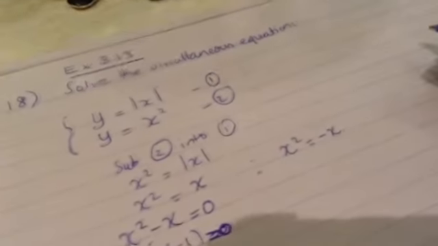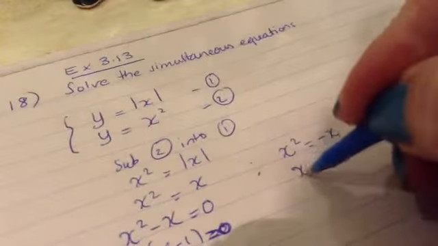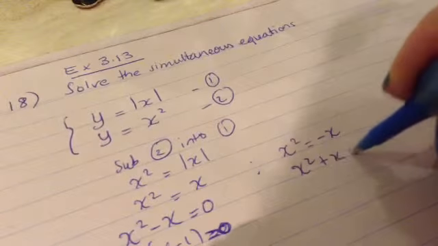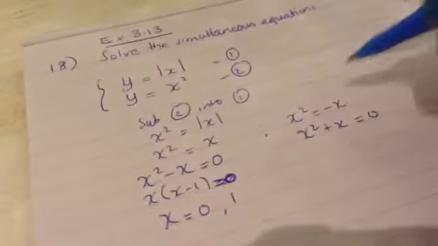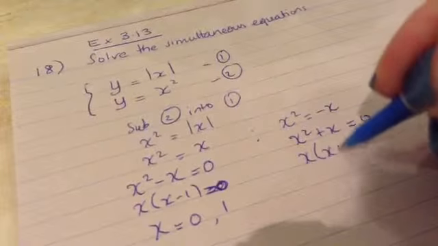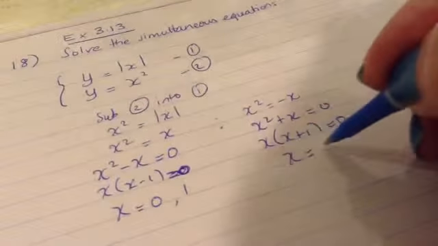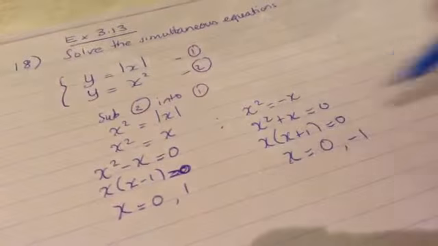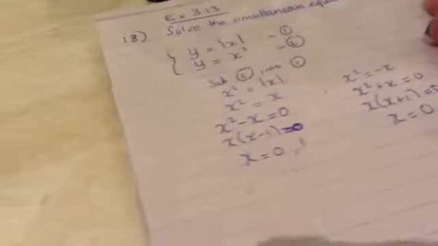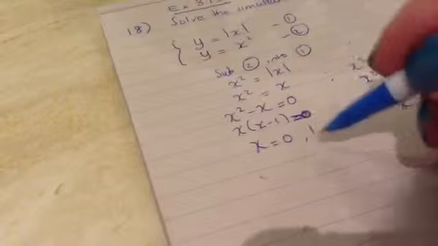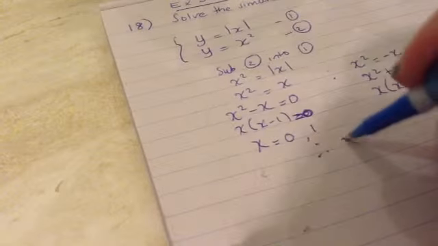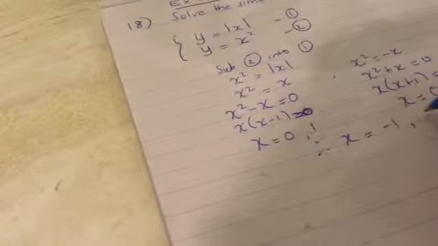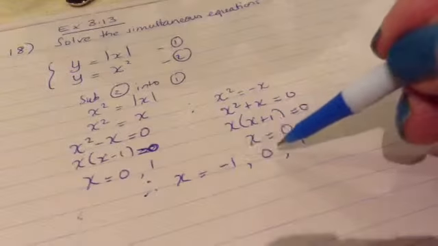Over here, you get x squared plus x equals 0. Factorise and solve. You get 0 again, but that's okay. Therefore x is equal to minus 1, 0 and 1. Write those down: x is equal to minus 1, 0 and 1.